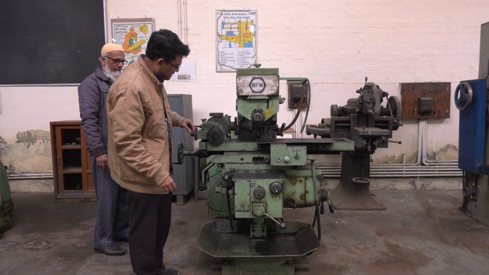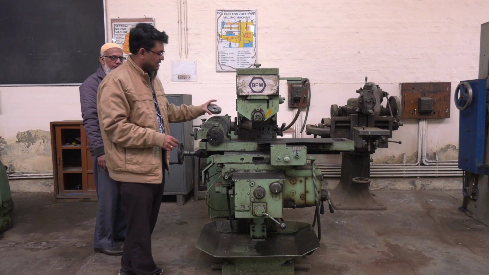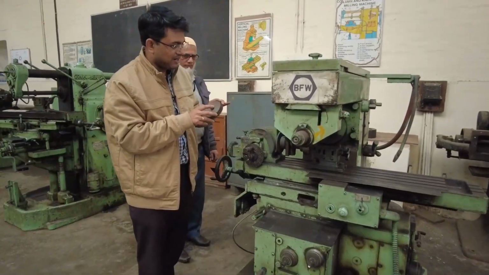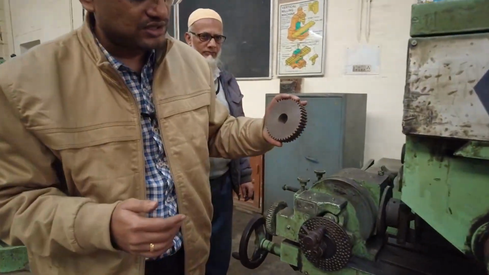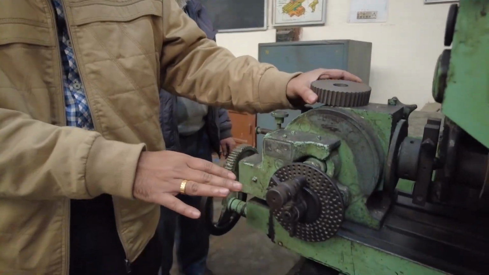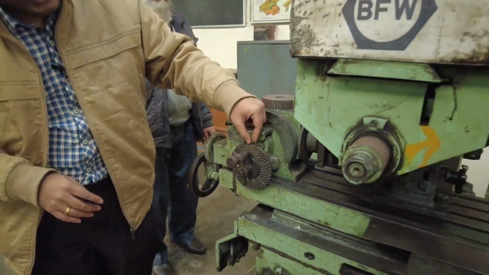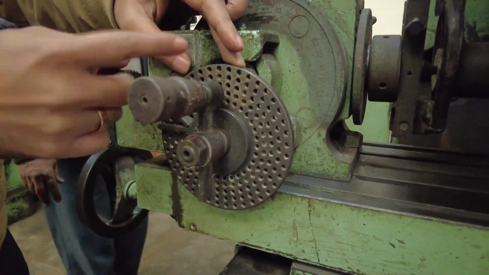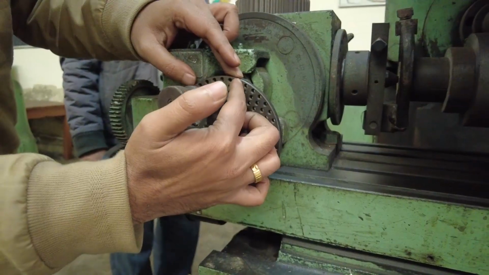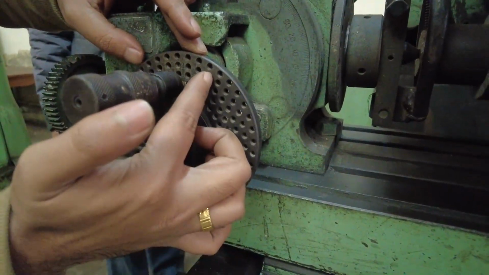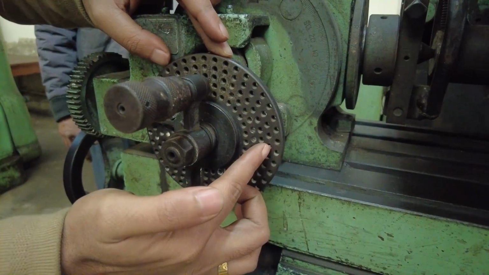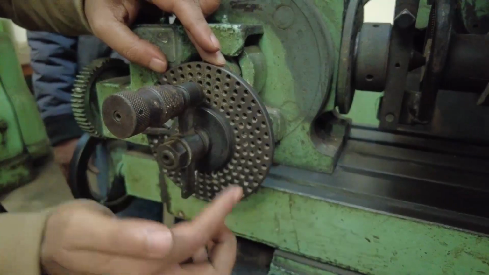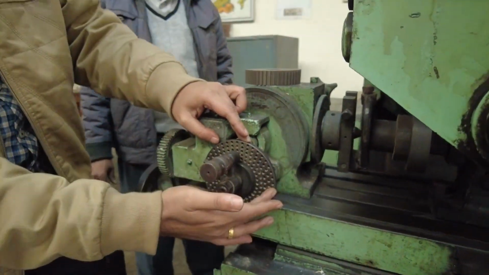Okay students, the next operation is the gear cutting operation. As we have discussed, this gear has 44 teeth and we want to cut these teeth on the gear. This is the indexing plate, and as you can see, there are many holes. There is a particular number of holes on each periphery. The outer periphery has 41 holes, then 39 holes, then 37, then 33, then 31. So there are different numbers of holes at different peripheries.